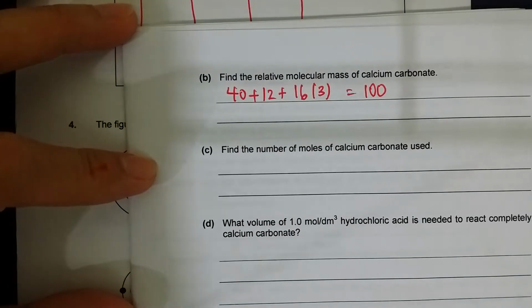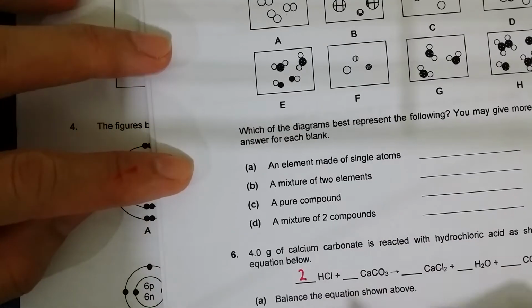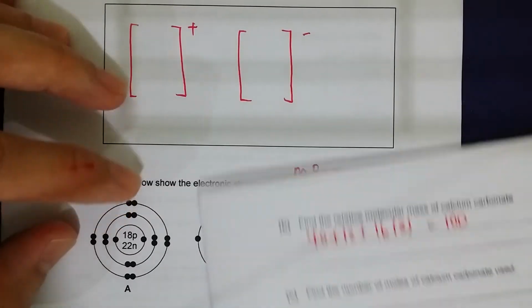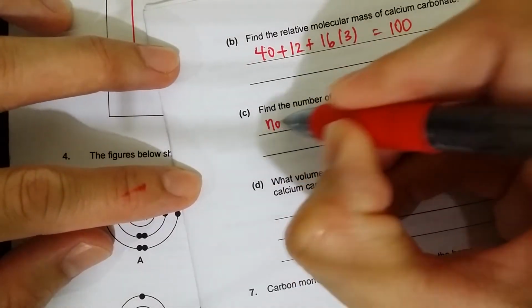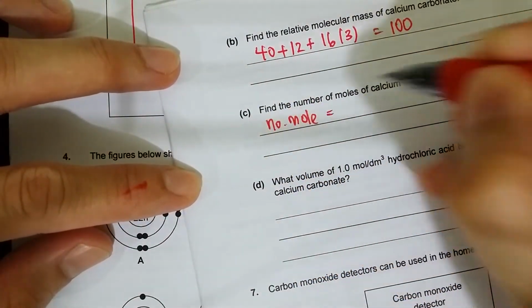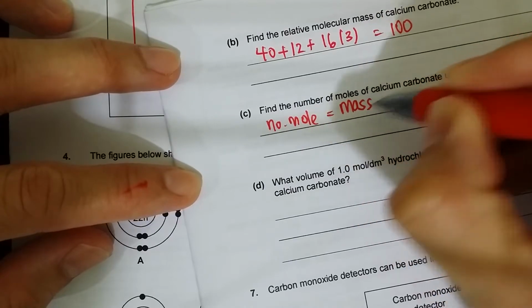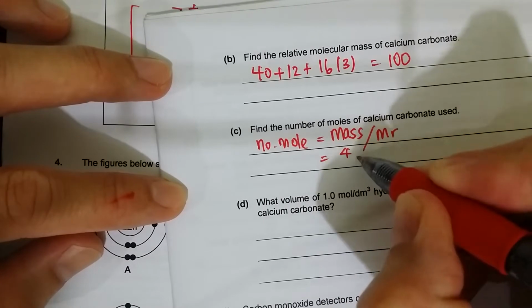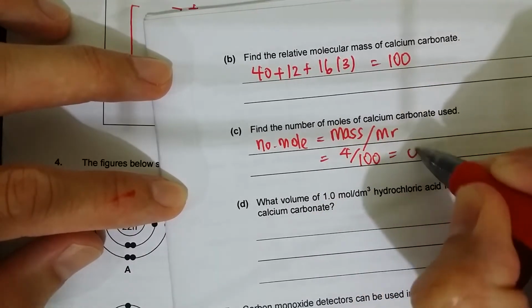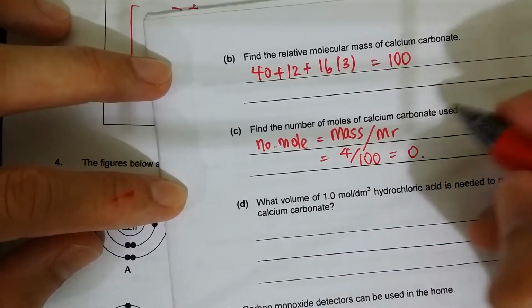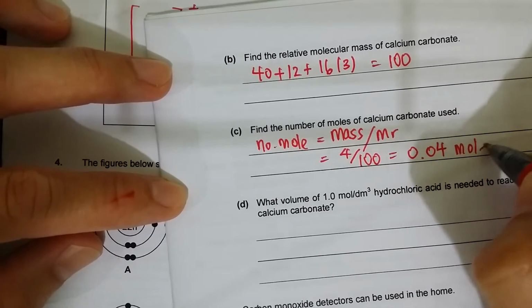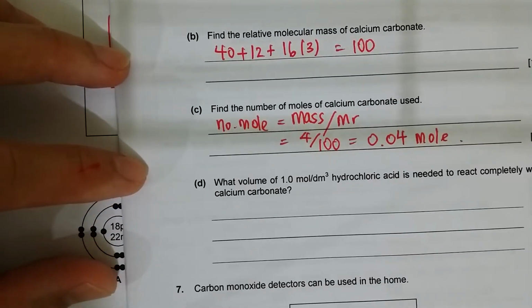Find the number of moles of calcium carbonate used. Now, the question says how many grams of calcium carbonate used? 4 grams. Alright, so in order to find out the number of moles, it is mass divided by the Mr. And mass is how much? 4 grams. Mr is how much? 100. That will be 0.04 mole.